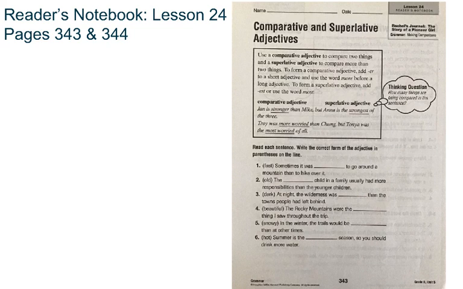Now, our activity says, read each sentence and write the correct form of the adjective in parentheses on the line. So in number 1, the adjective is fast. It says, sometimes it was fast to go around a mountain than to hike over it. So we're comparing two things, going around it or hiking over it. That's a comparative adjective, so we need to add er to the end. Sometimes it was faster to go around a mountain than to hike over it.